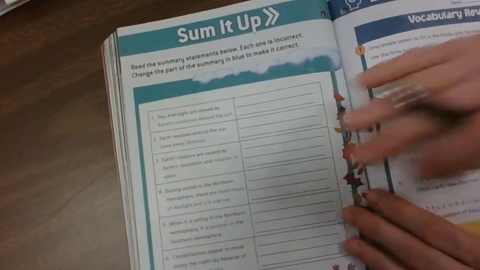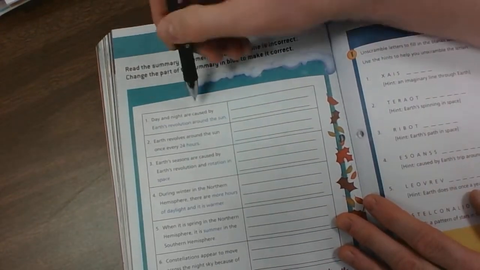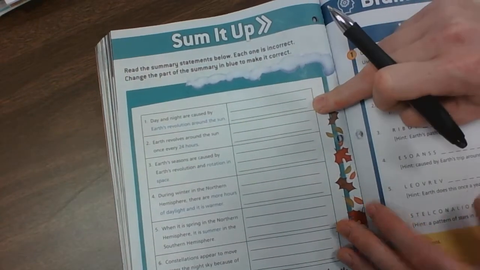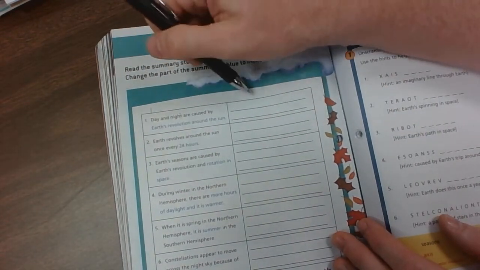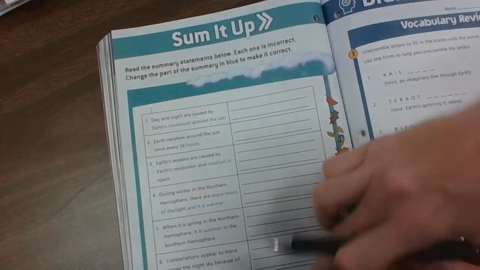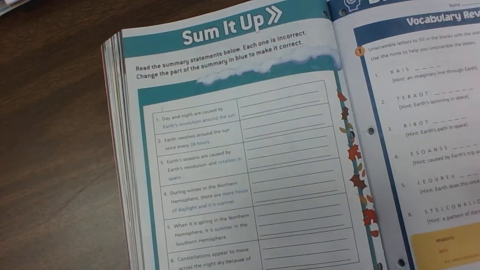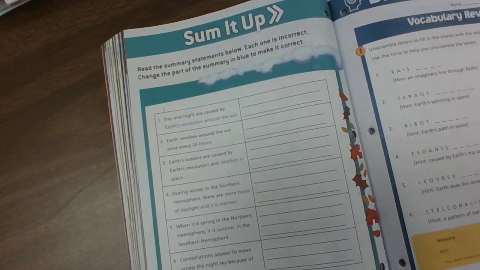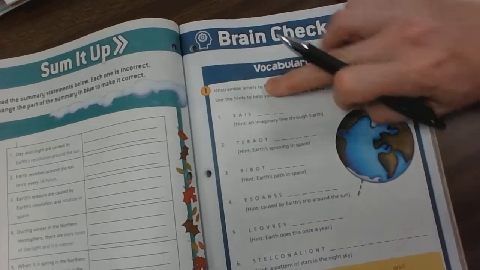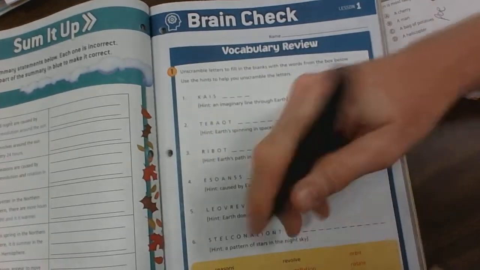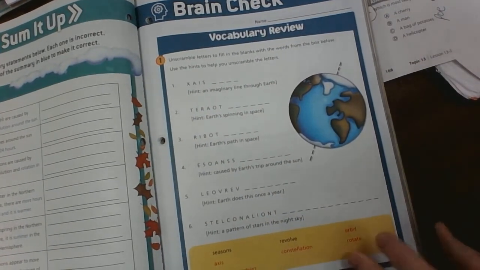Now, here's your homework, and a lot of us started this already. All of these are wrong. You've got to come over here and write the correct answer. So day and night are caused by, you correct this. So that's 6 corrections you're going to do here. Rewrite it. Make sure you write it neatly. Take a picture, send it to me. Over here, unscramble these words using the words down here. All right, get your brain check going on.